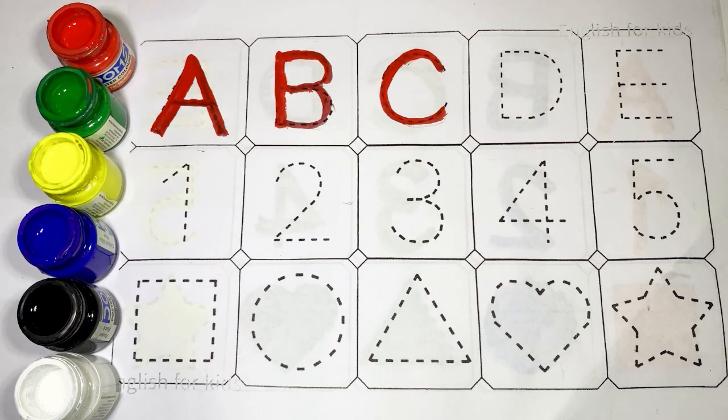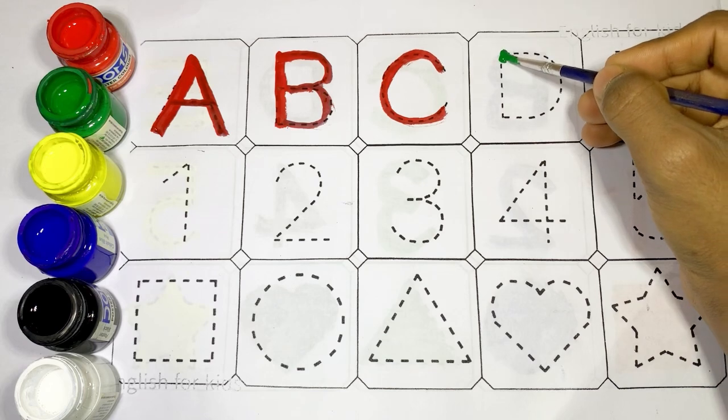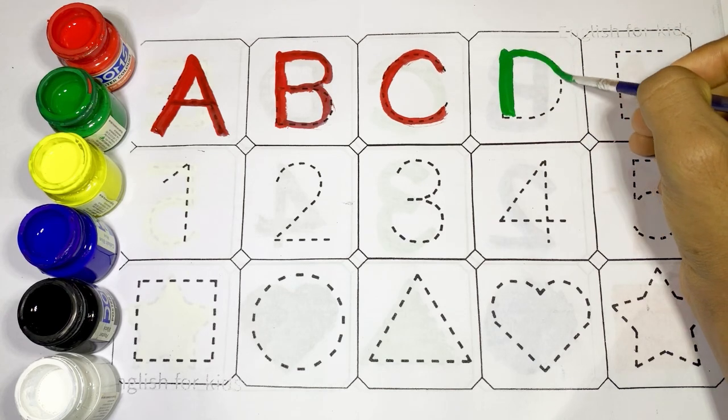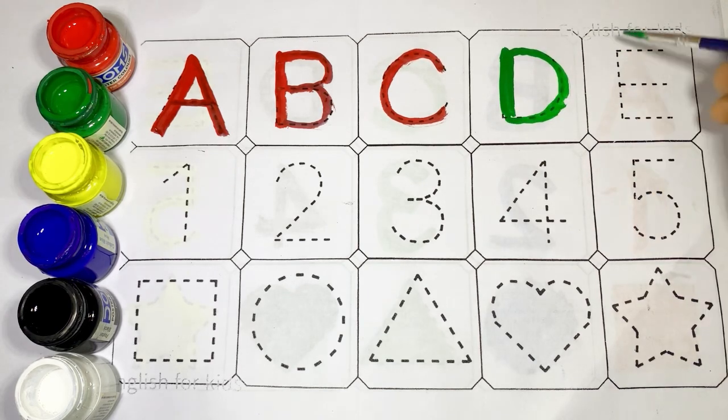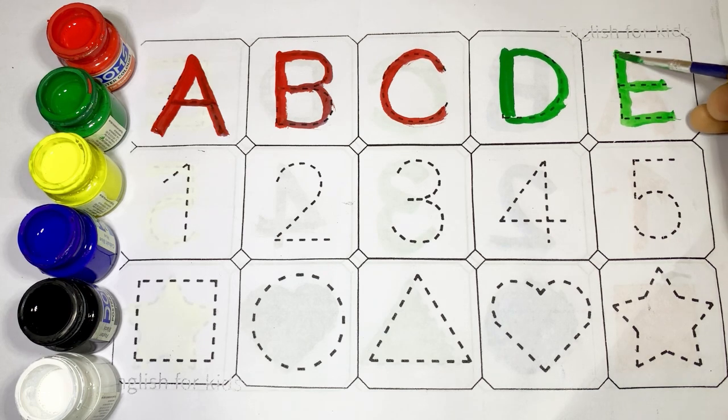Kids, next D. D for dog, D for doll, and use green color. E for egg, E for elephant.